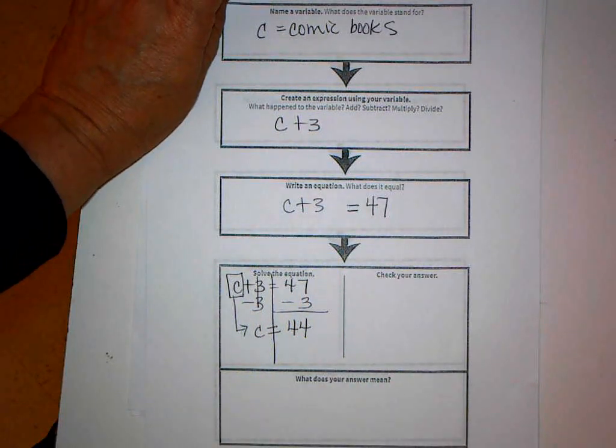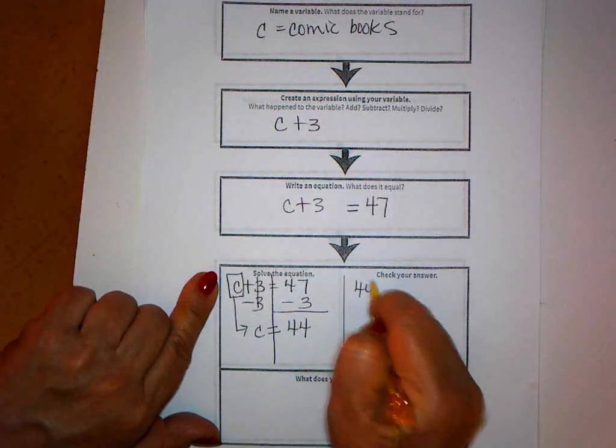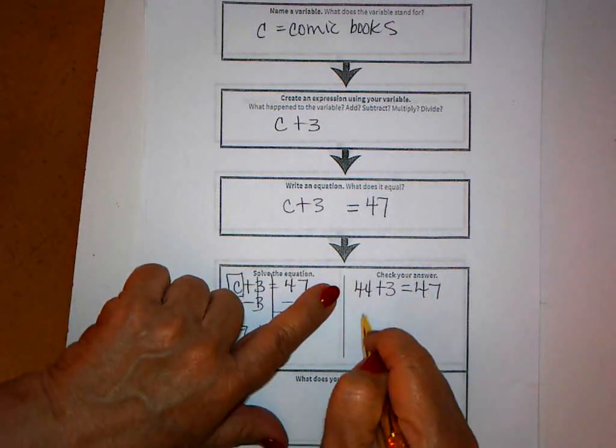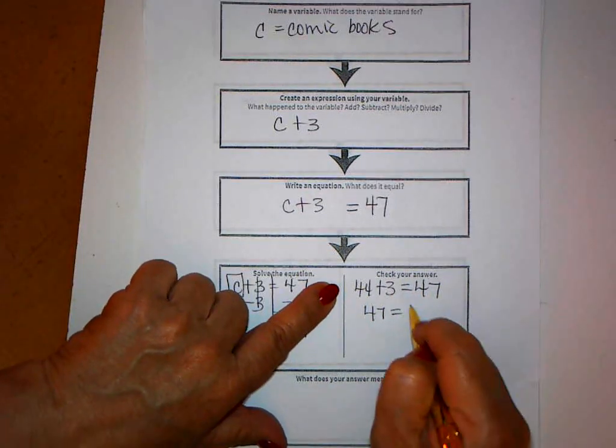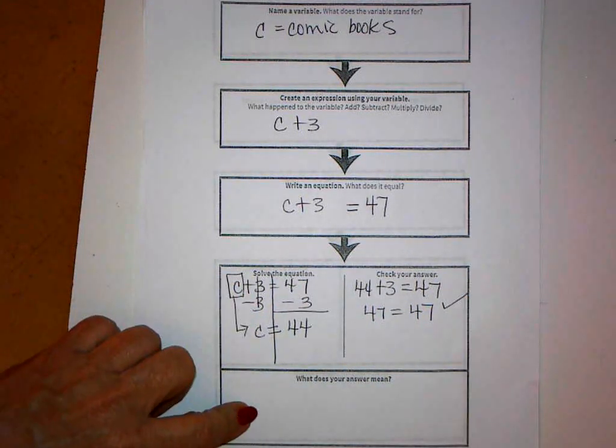44. So I'm going to check my answer. Wherever I have the C, it's 44 plus 3. Okay, so 44 plus 3 is 47. So I can see that my equation is balanced. What does the answer mean?